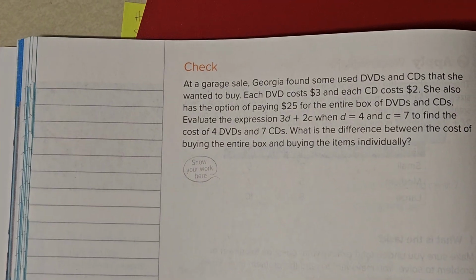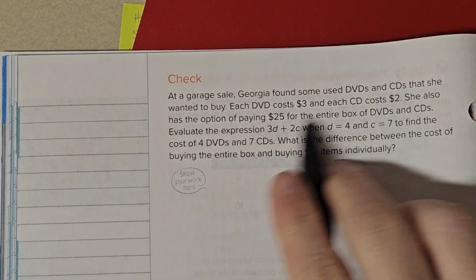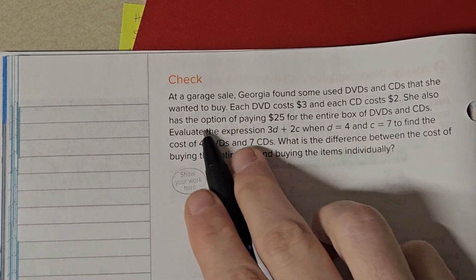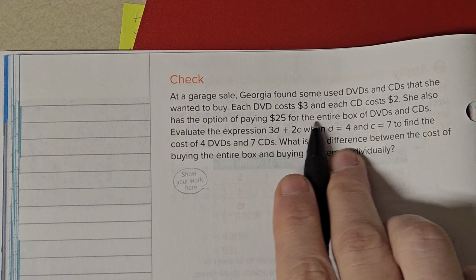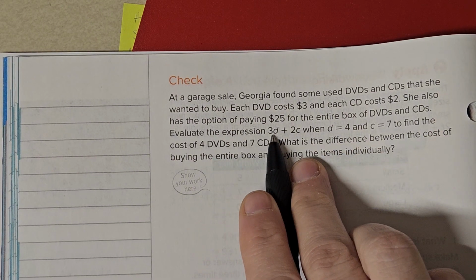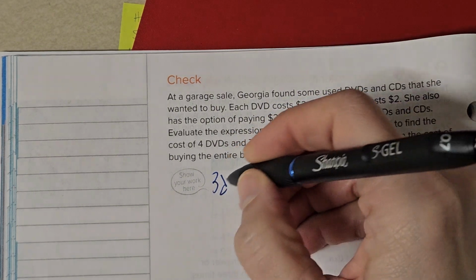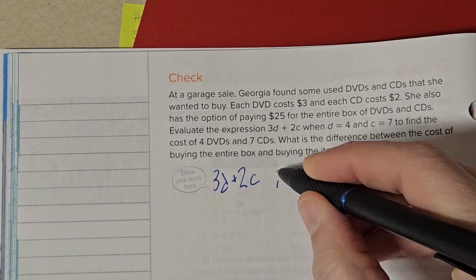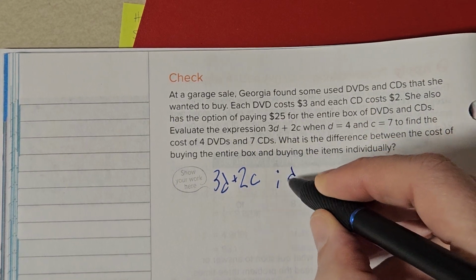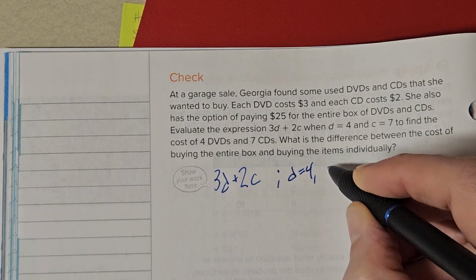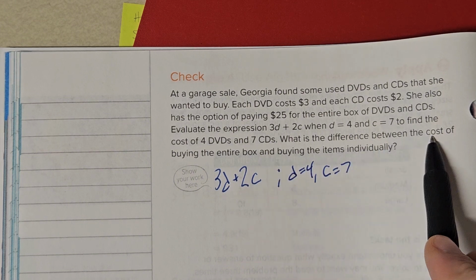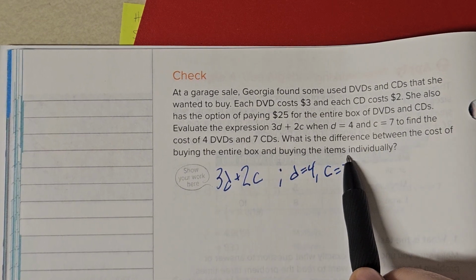Okay, one more. At a garage sale, Georgia found some used DVDs and CDs she wanted to buy. Each DVD costs $3 and each CD costs $2. She also has the option of paying $25 for the entire box. Evaluate this expression, 3D plus 2C, when D equals 4; this is a semicolon, it means when D equals 4 and C equals 7, to find the cost of 4 DVDs and 7 CDs. What's the difference between the cost of buying the entire box and buying the items individually?